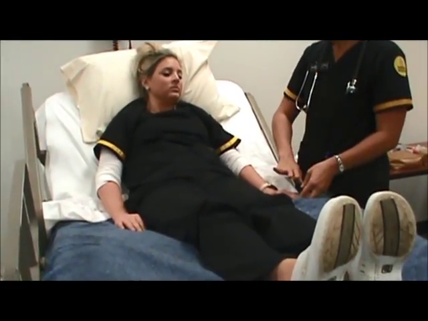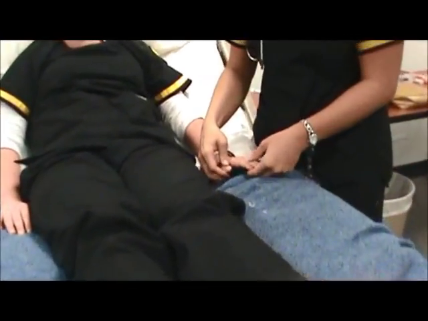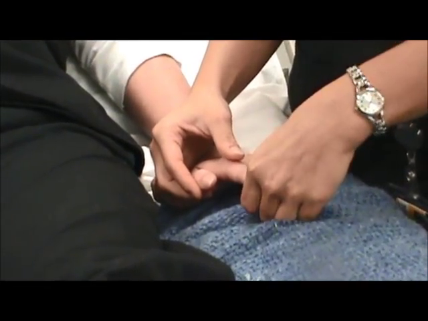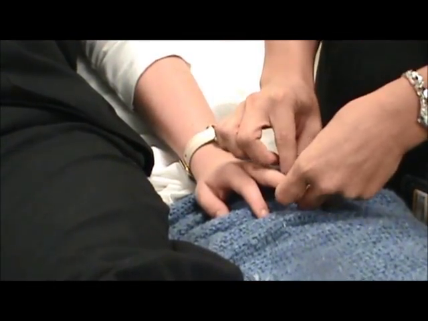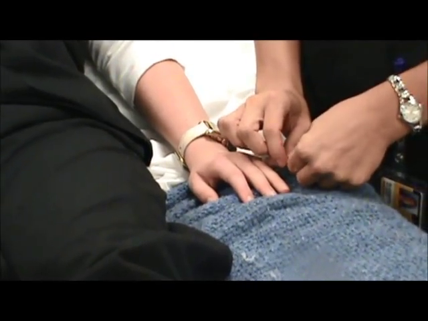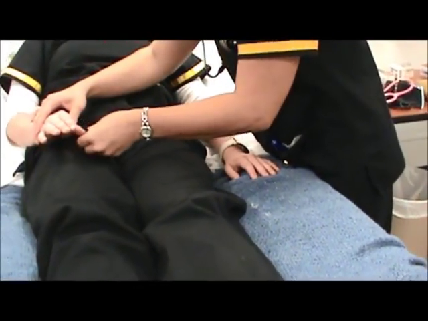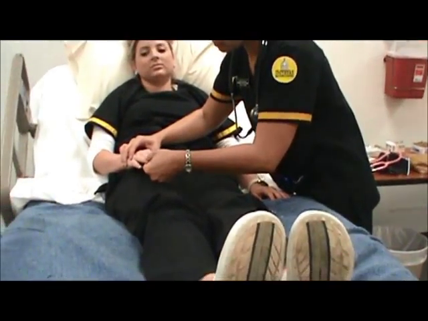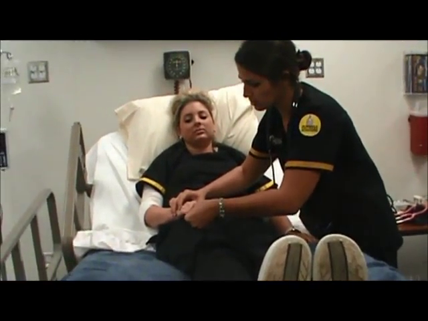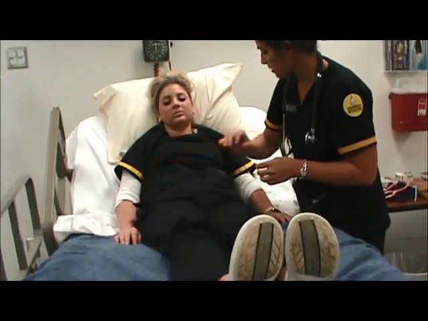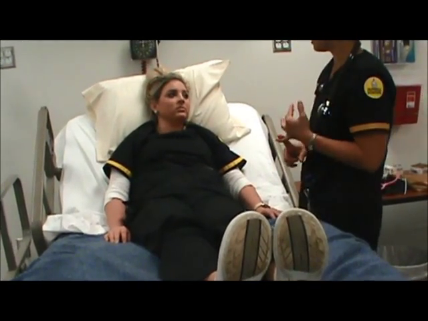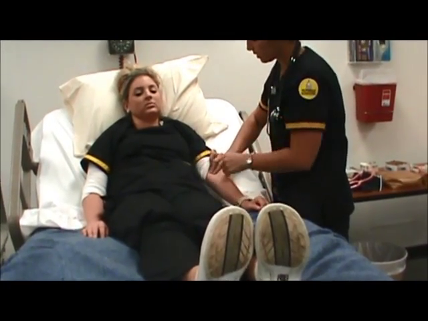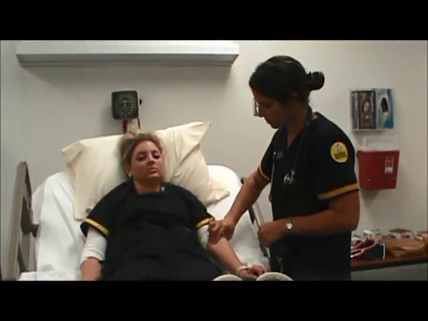Now I'll check your nails for capillary refill. Nails are at a 160-degree angle, which is normal. And capillary refill is less than 2 seconds. Great. I'm now going to palpate your brachial and radial pulse, the upper extremities. Start with your brachial at the antecubital fossa.